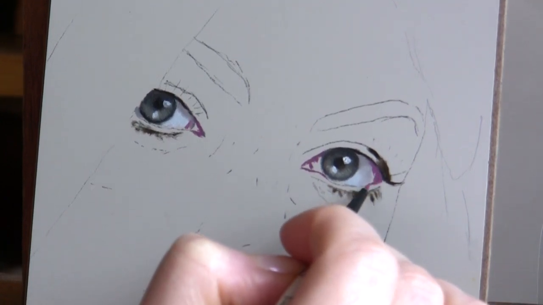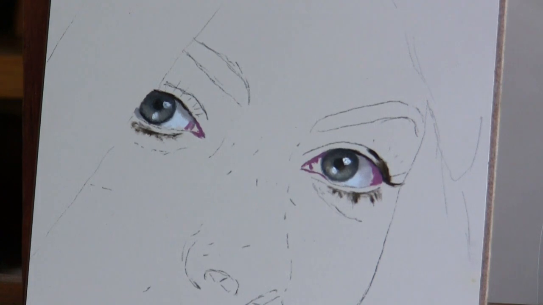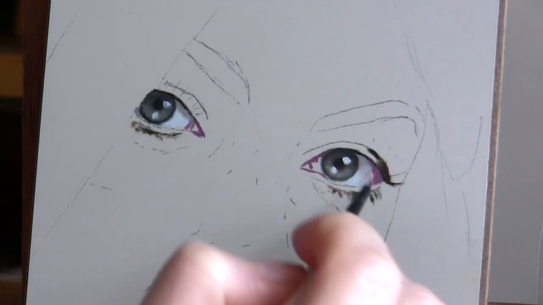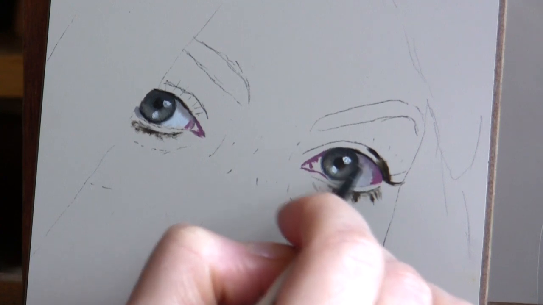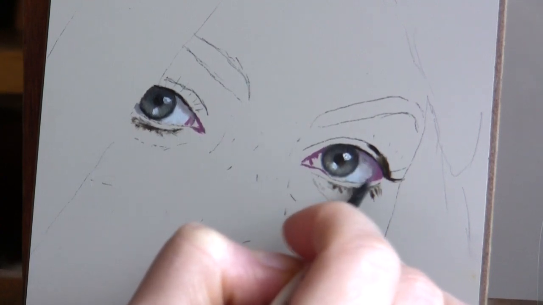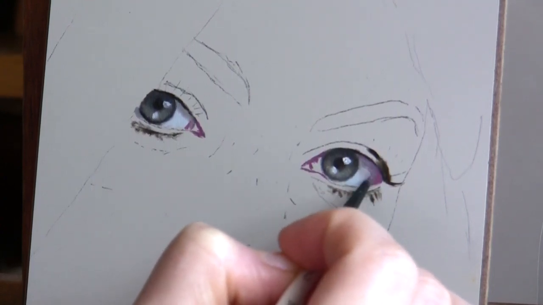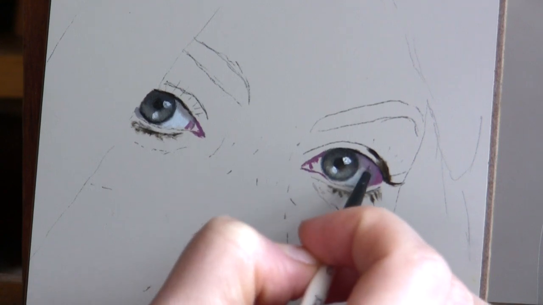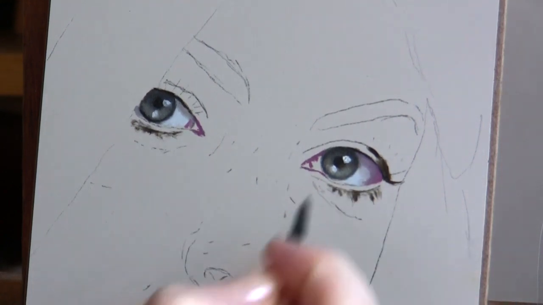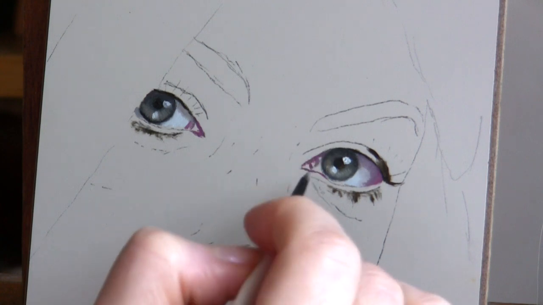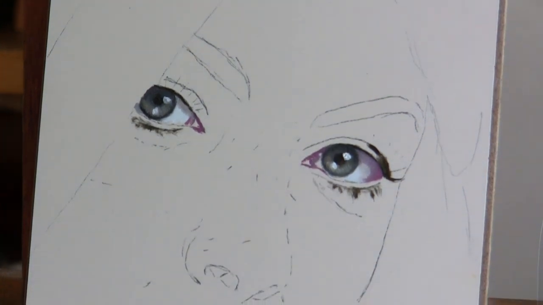There is always a little bit of color in the blackness or the whiteness that we see. I also mark the brightest lights or the highlights in the iris, and then I begin painting the eye going around the iris.